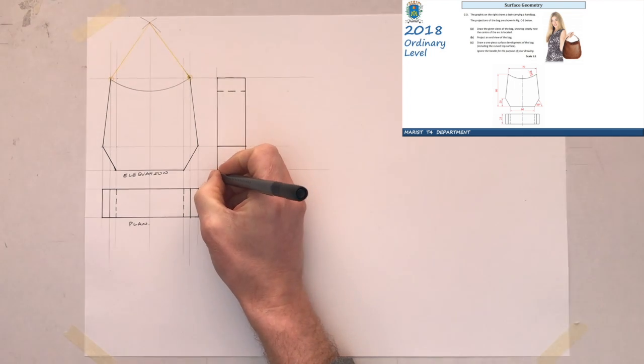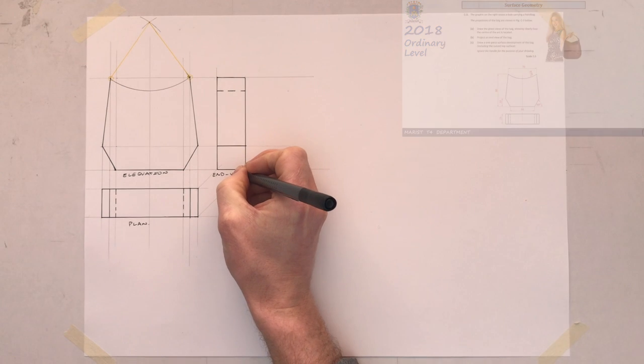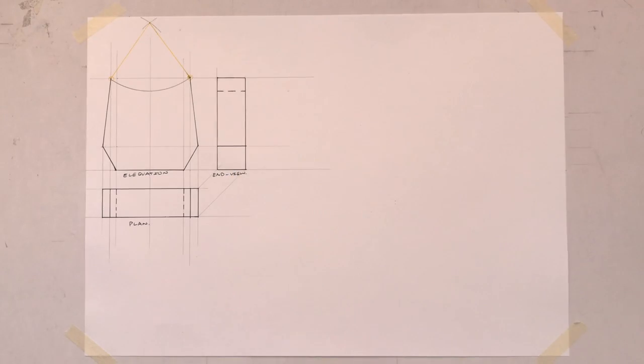Okay, so we're going to just write down what that is. That is my end view. Our next job then is to look at the development of this piece. So again, what we're going to do is we're going to be looking at a ribbon development. Okay, so what are we looking at there in our ribbon development?